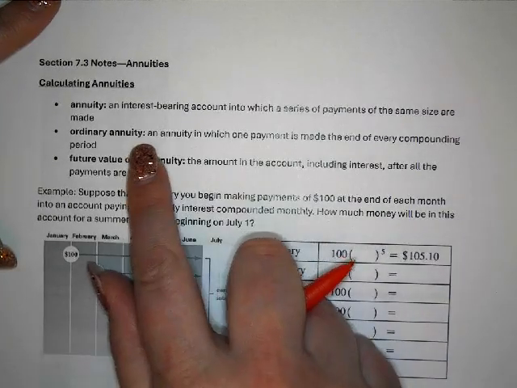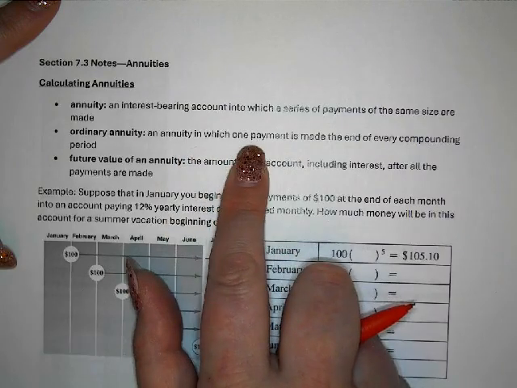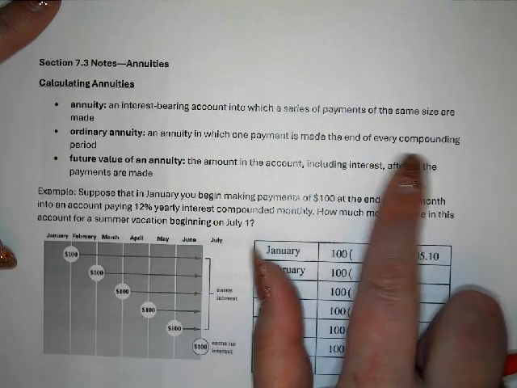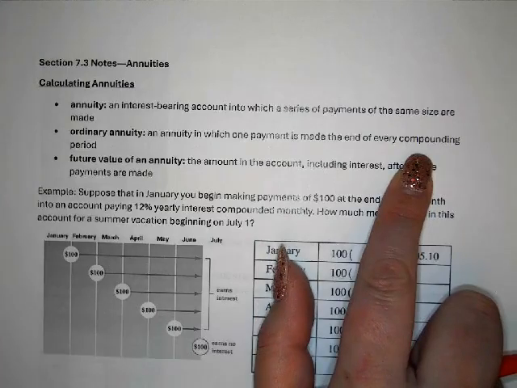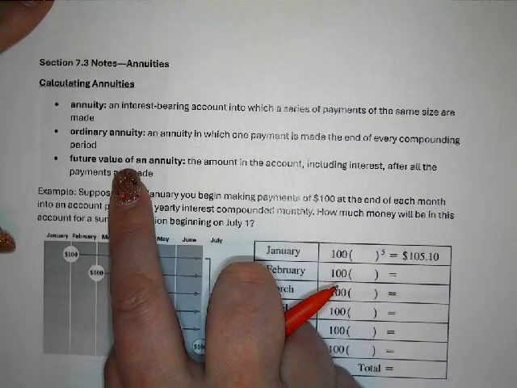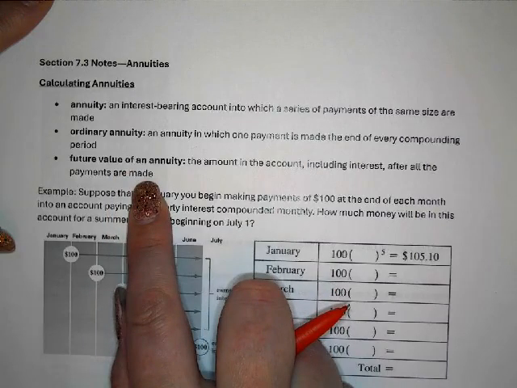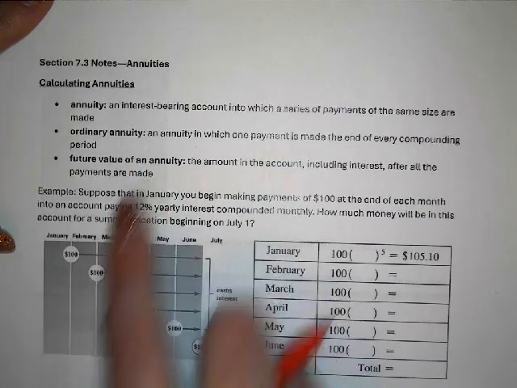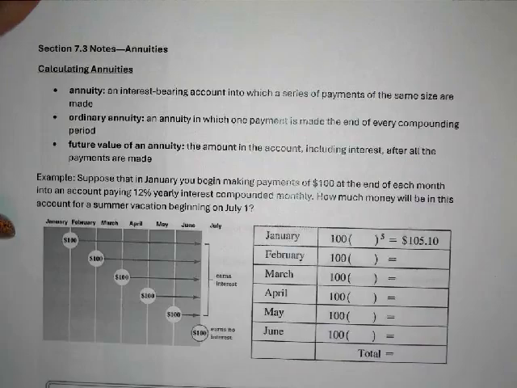An ordinary annuity is an annuity in which one payment is made at the end of every compounding period. So if money is compounded monthly, then it's the end of every month. If it's compounded quarterly, it's the end of every 3 months. The future value of an annuity is the amount in the account, including interest, after all the payments are made.